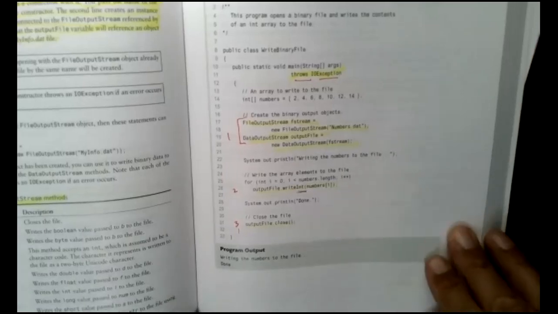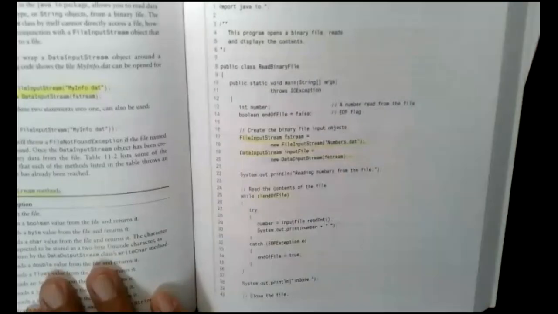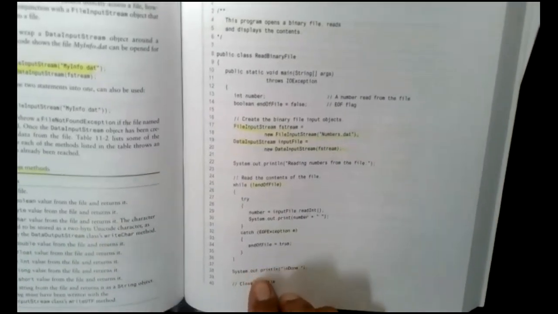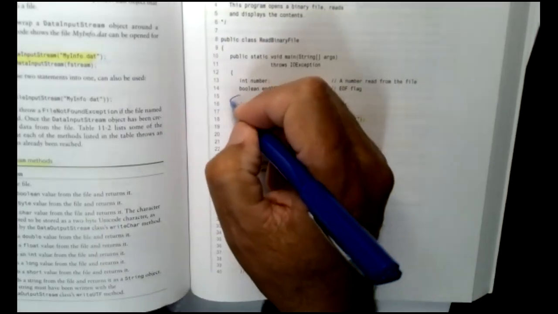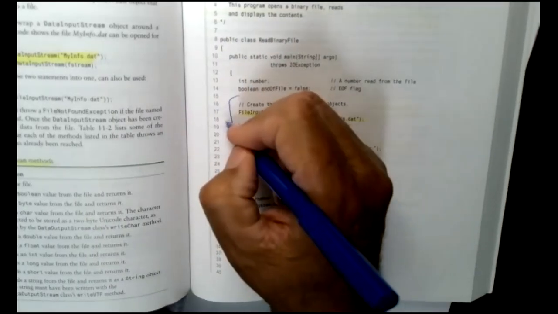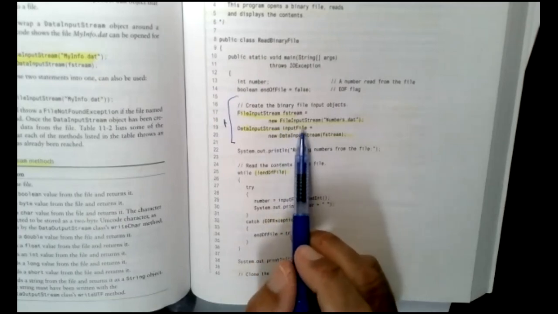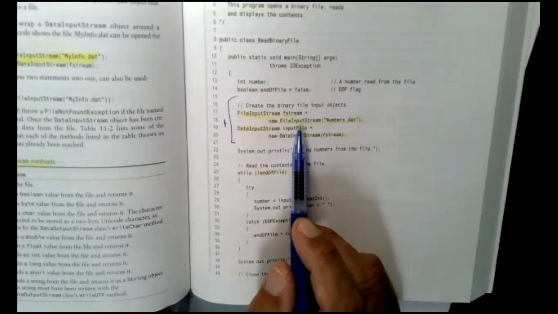Okay, so 11.13, getting ready and writing this data. It should have written 2, 4, 6, 8, 10, 12, 14 to the data file. Doesn't mean you were able to understand it, but that's what it was. 11.14, we're getting ready, and this time I'm going to get it set up to input. This time I want to be able to read from a file.